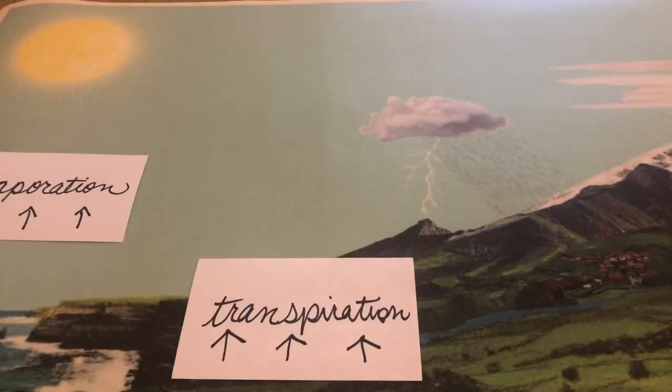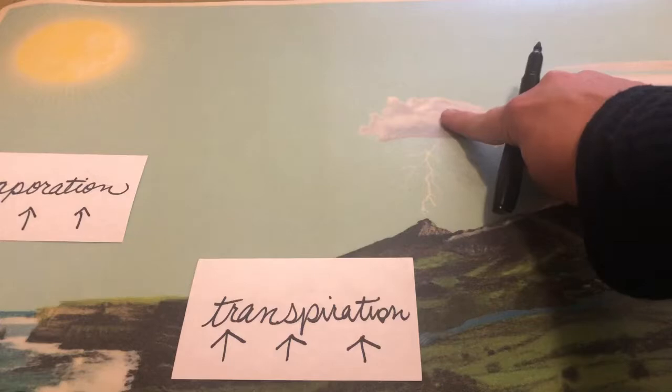As the water evaporates and transpiration occurs, the water travels upward and it's water vapor and it eventually cools. And those water droplets, that vapor, it attaches itself to dust particles and eventually clouds are formed.